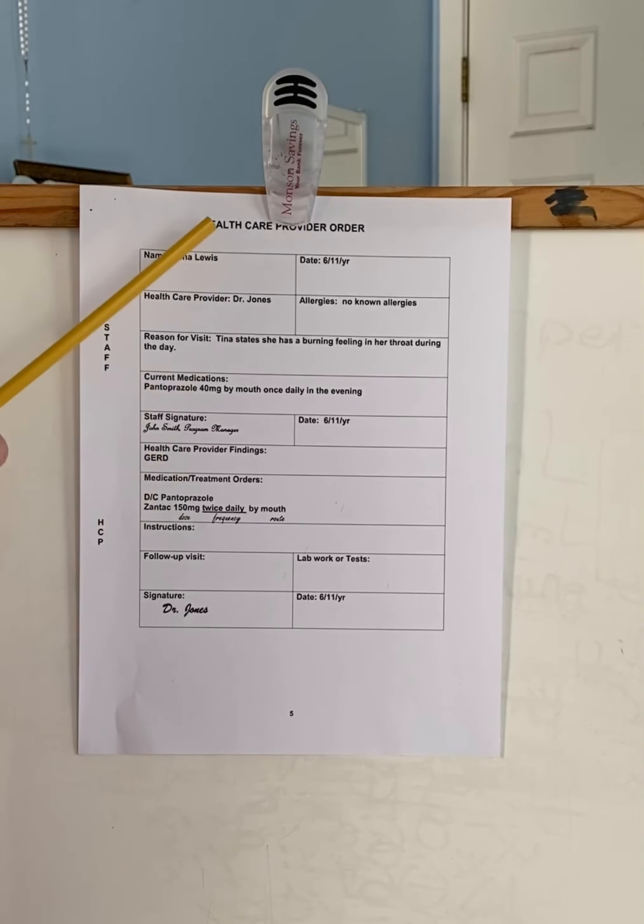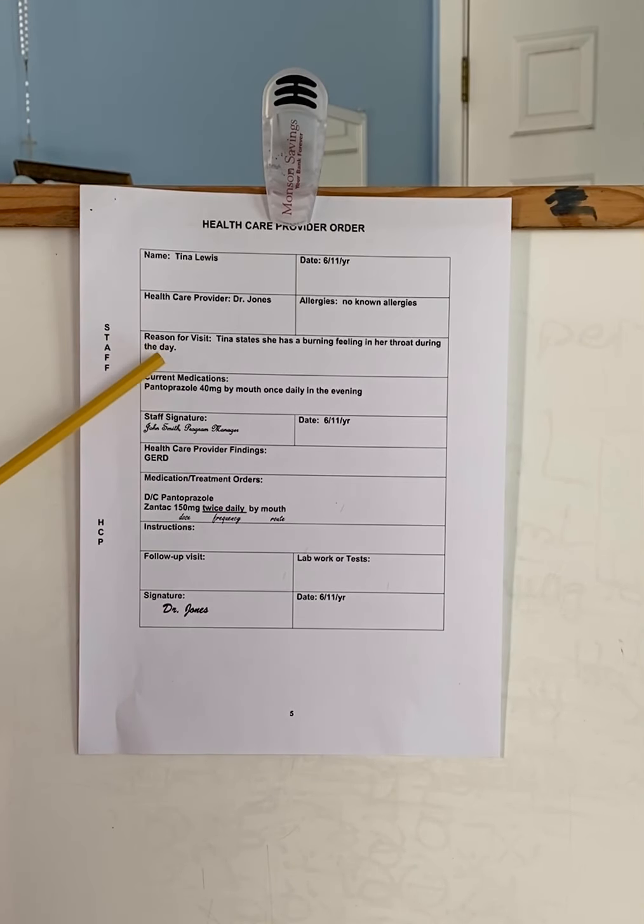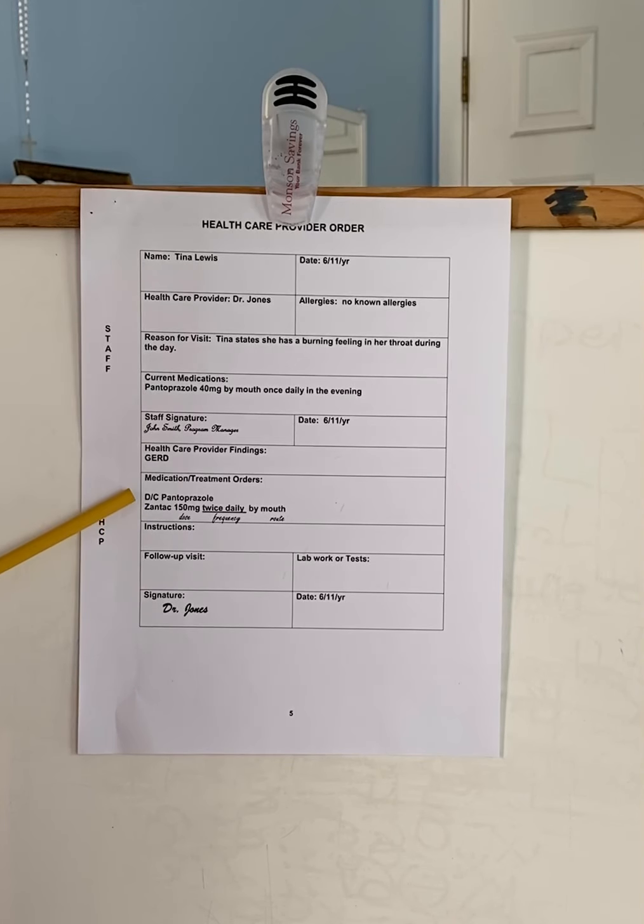And the healthcare provider's findings is what the doctor has found wrong with Tina when she comes in. And he or she has determined that Tina has GERD, gastroesophageal reflux disease. So for that reason, this doctor is discontinuing. That's what that D/C means, discontinue. Make sure you know that. That's very important. You don't write the whole word discontinue. You just put D/C, all capital letters.